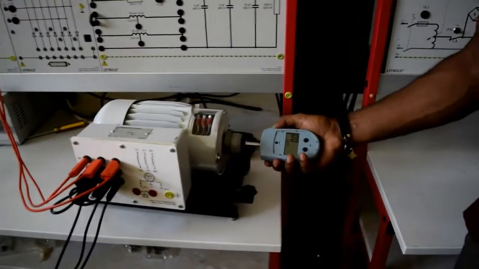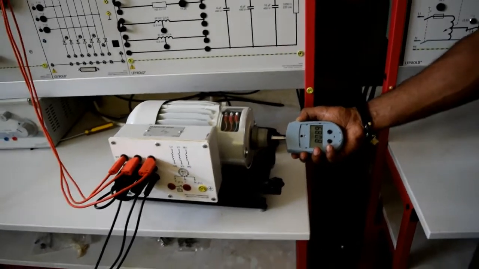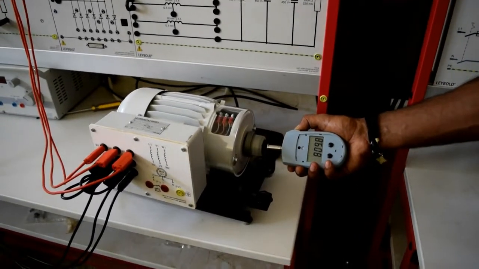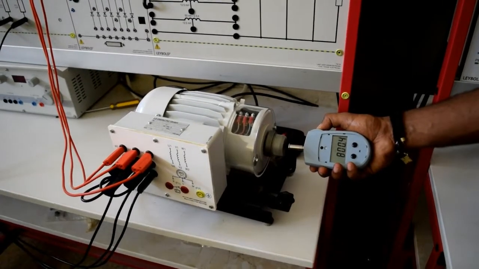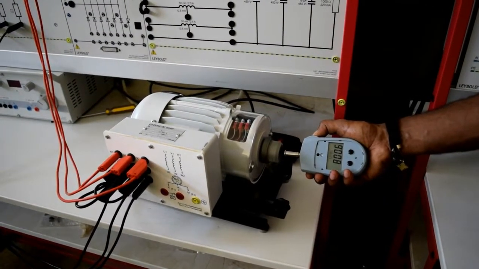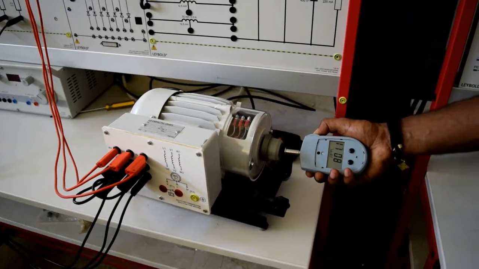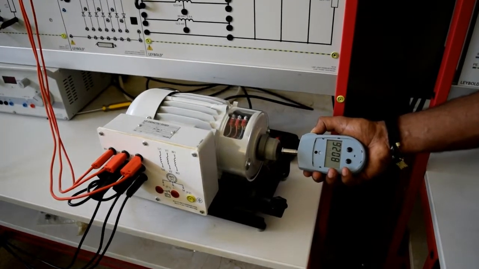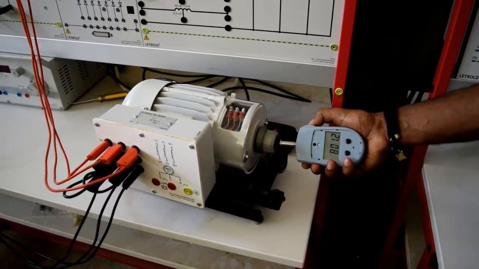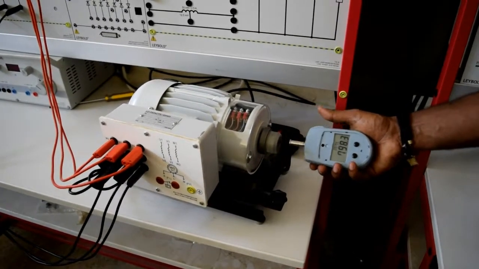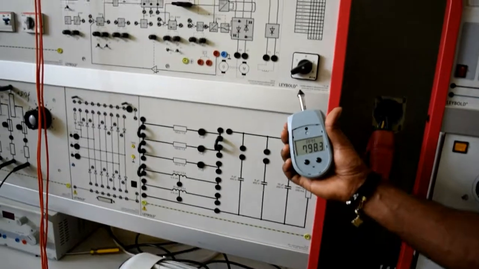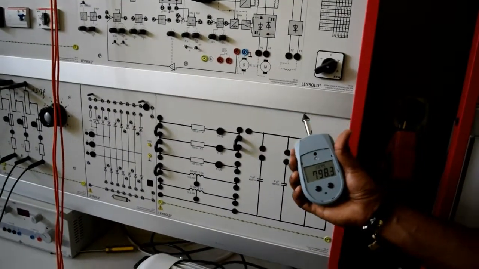As you see here, we will wait a bit to see the difference. At 100% resistance, the speed is around 798.3 revolutions per minute.